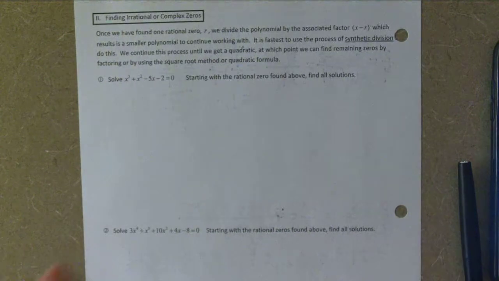Okay, now, for section 2, we have finding irrational or complex zeros. We're on page 102. Once we have found one rational zero r, we divide the polynomial by the associated factor x minus r, which results in a smaller polynomial to continue working with.